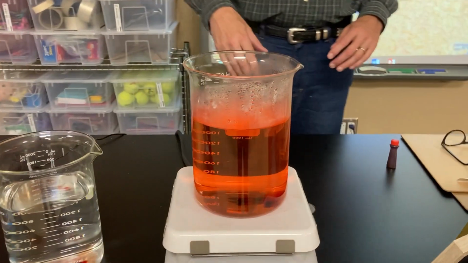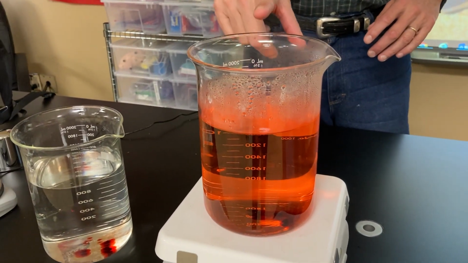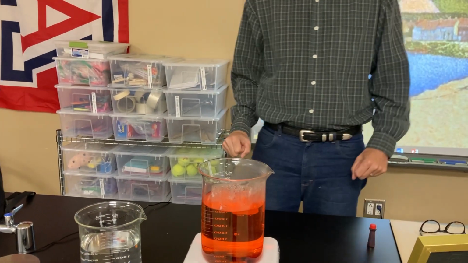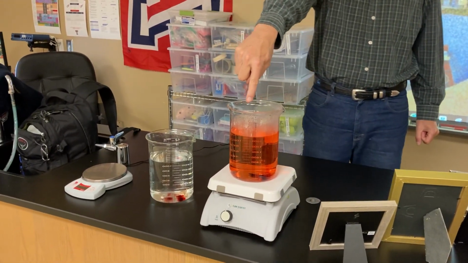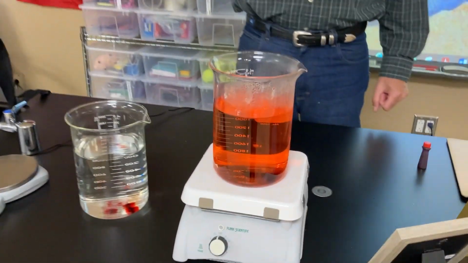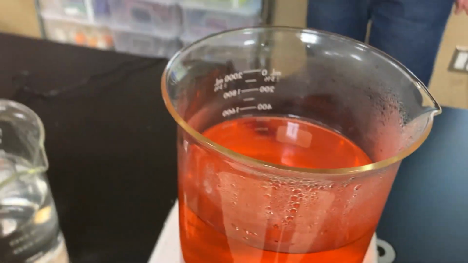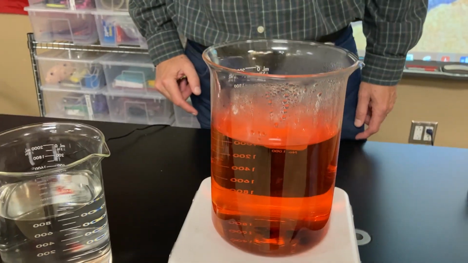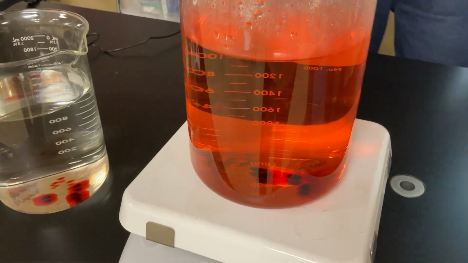Also, since this is high temperature, it's also high kinetic energy. So all these water molecules are doing that water molecule dance, right? And as they do that dance, you notice that the food coloring is dispersed kind of uniformly throughout the beaker. There's still some at the bottom, but the whole thing is kind of a pinky red color, and you can see that it's still dispersing at the bottom right now, even as we talk.